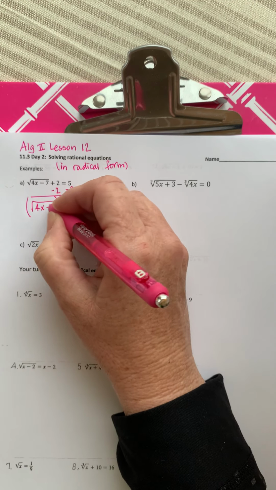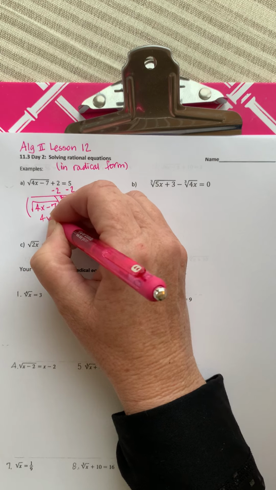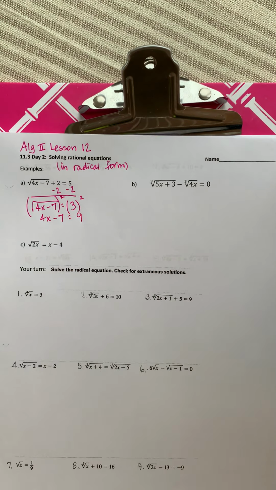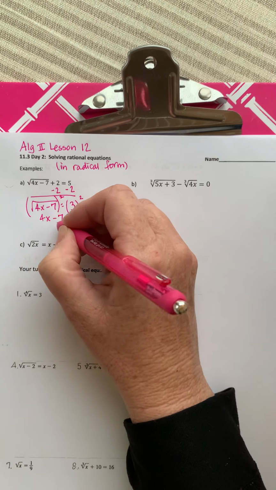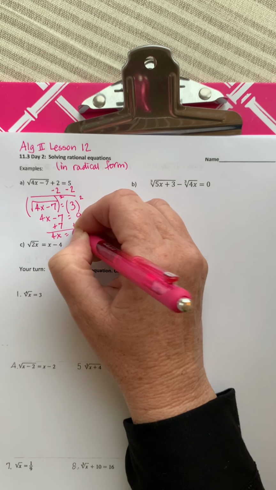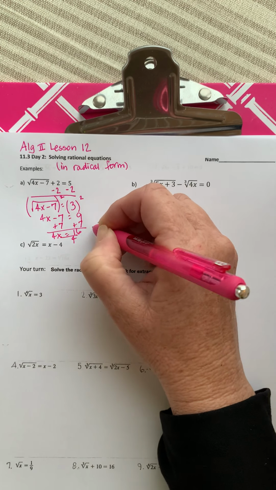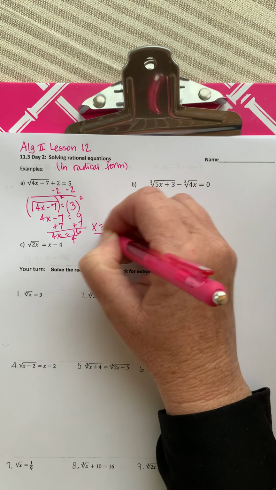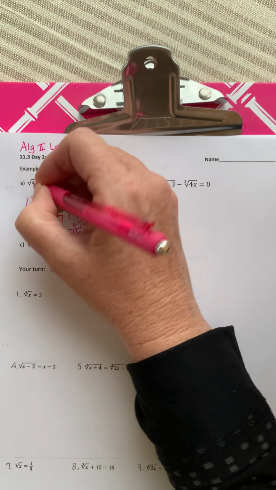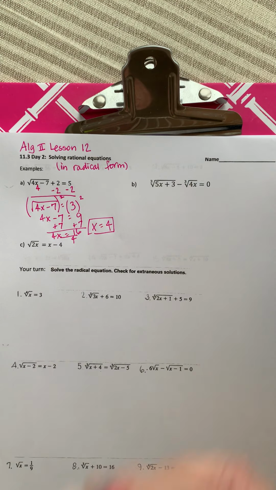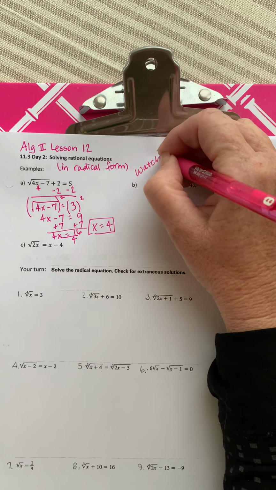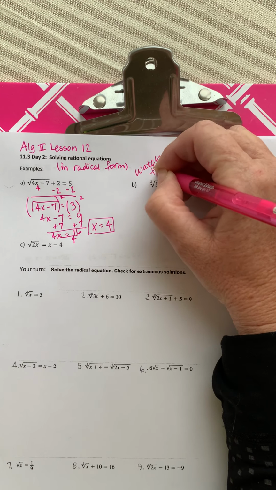Okay, so this is going to undo, and we're just going to get 4x minus 7, and this is going to be equal to 9. I'm going to add 7 to both sides. 4x is 16, and if I divide both sides by 4, I get x is equal to 4. Okay, and I want to put that number back in and make sure it works, because you have to watch out for extraneous solutions.